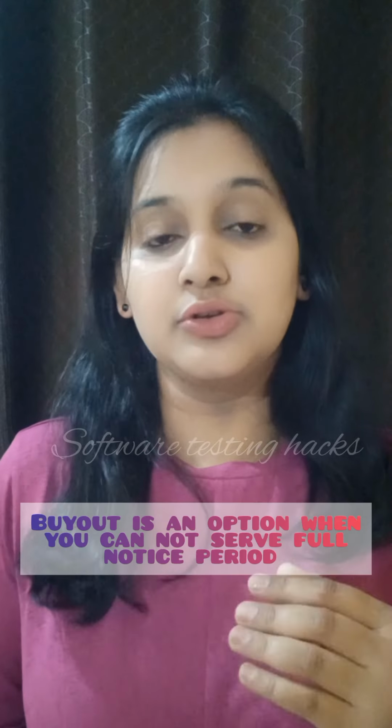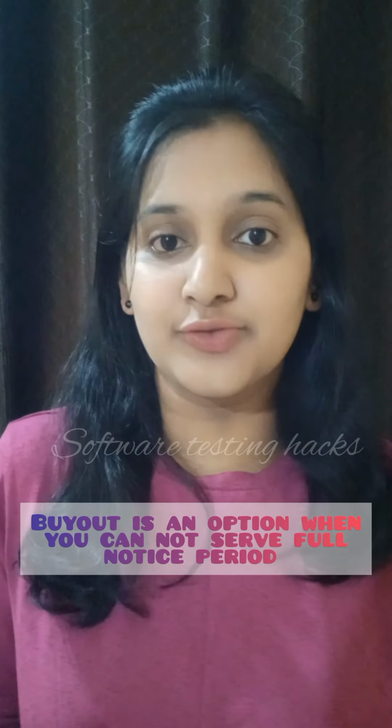So this is option number 2. You find one job with a 90 day date of joining and then you find multiple offers. How does this help? Once you have one offer letter, you will be in a safer position at that particular time, okay? And now you can go and talk to your manager about availing the buyout option. Buyout is something like this: suppose you have already served 30 days of notice period, but you have another 60 days to serve.